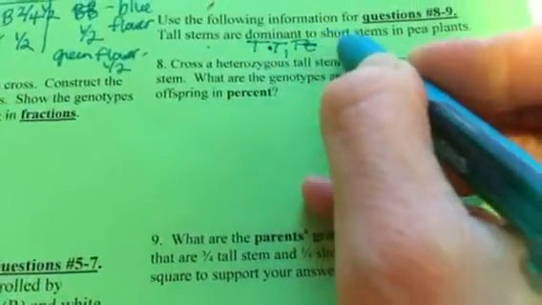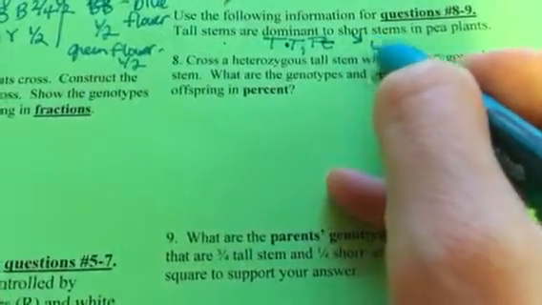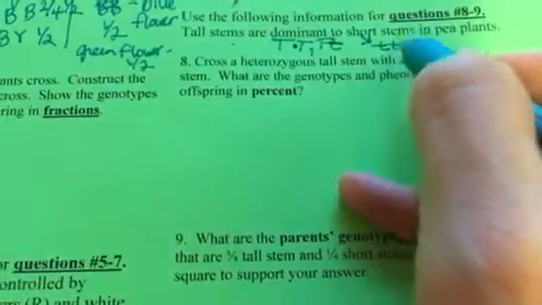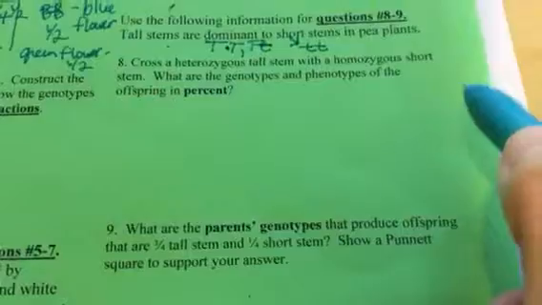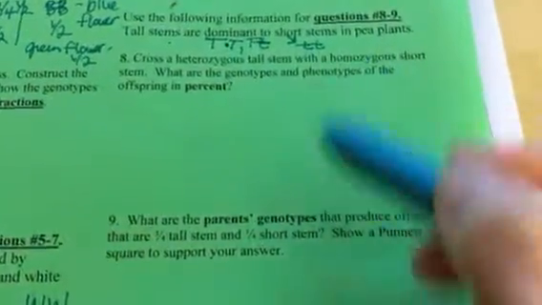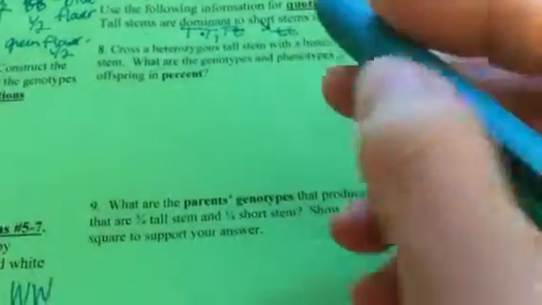That's a lowercase t. And then short, okay? So be careful down here. This is how we used to do it. This is complete dominance. Okay? Good luck.